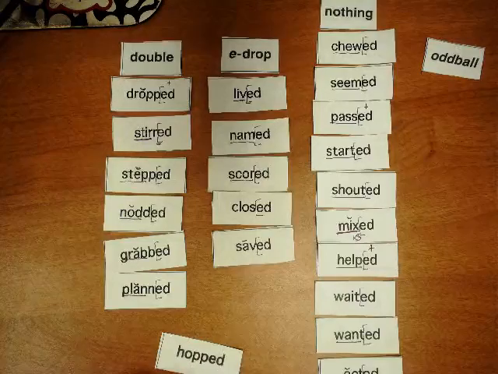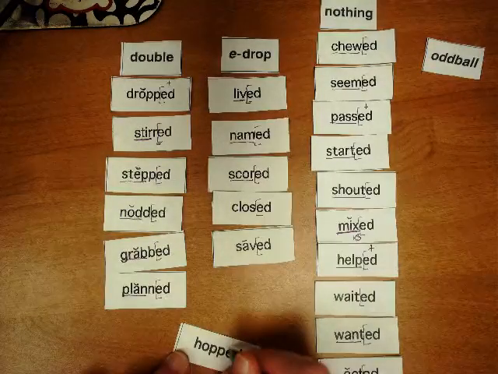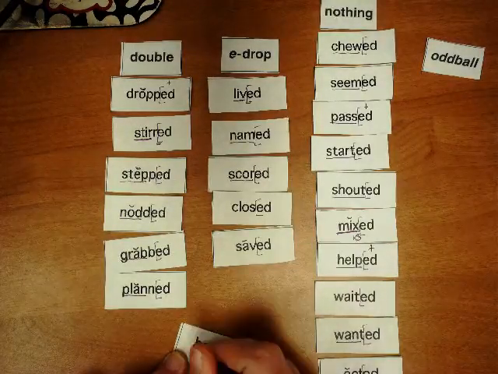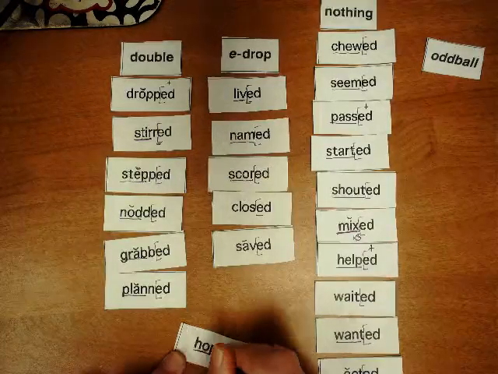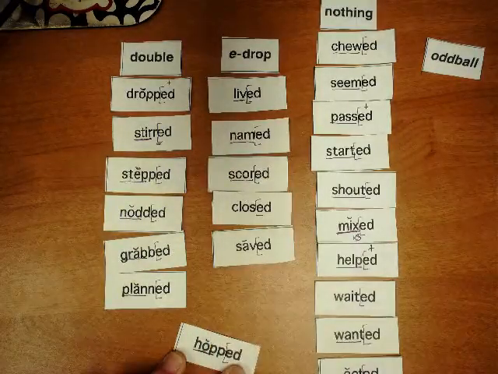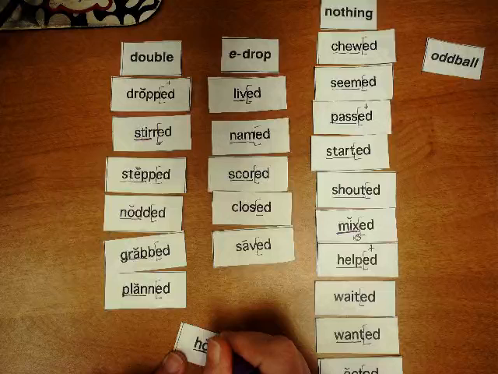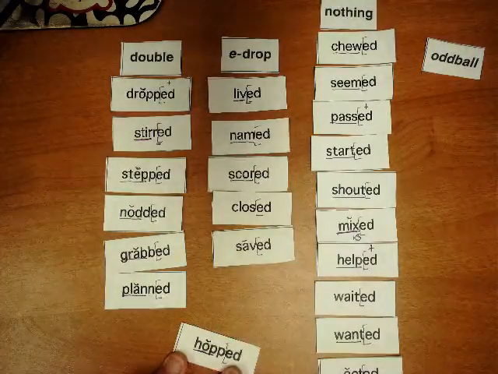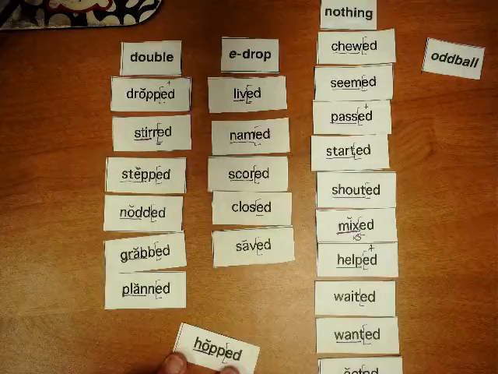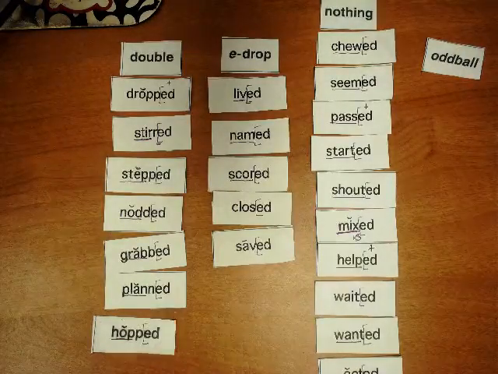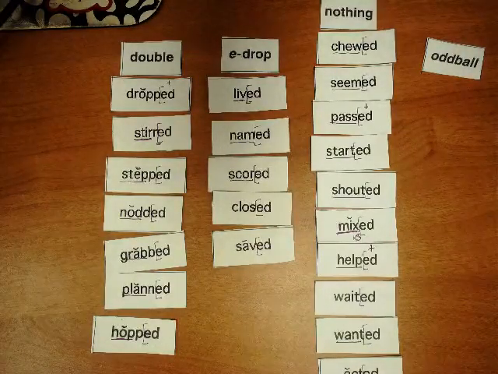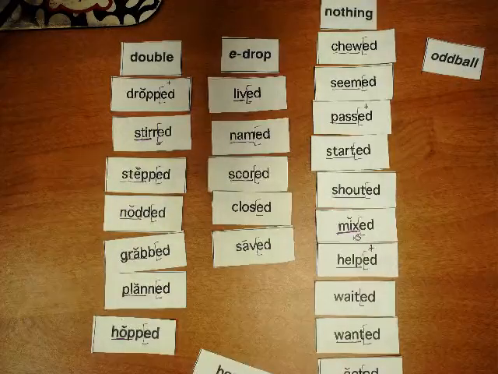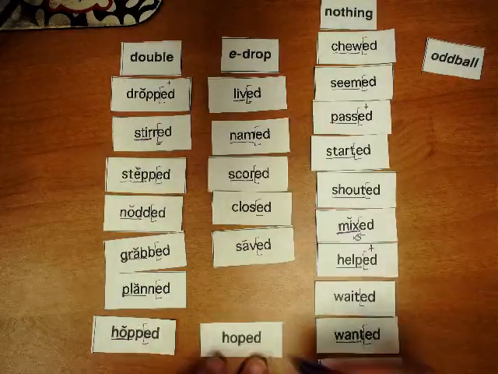Let's find the word hopped right here. Chop off that suffix, underline that base word, right? It's a closed syllable, ends with a consonant, vowel sound is short. We had to double that consonant to keep that vowel sound short. We might think it was the word hoped, right? Take a look right here at that very next word, the word hoped. Do you see the difference between the two?